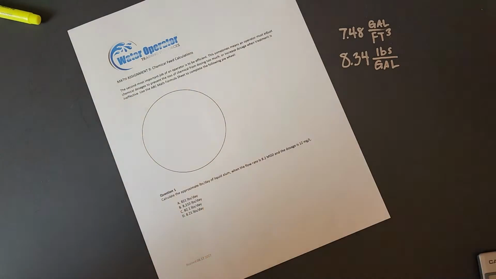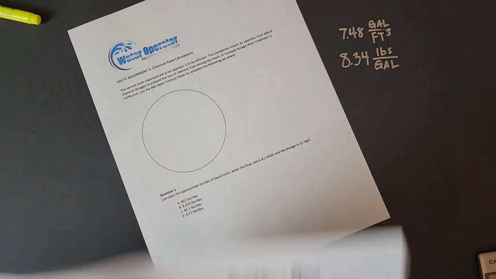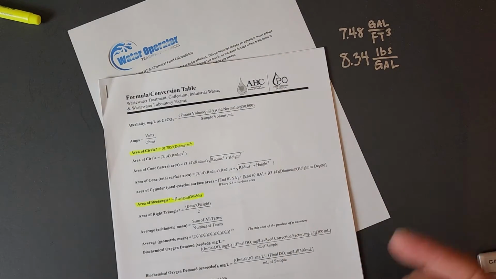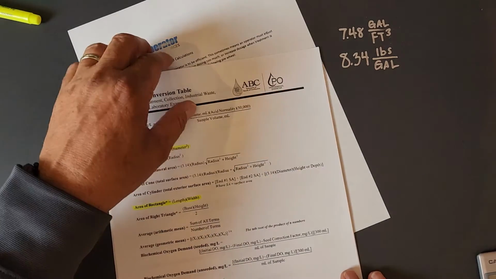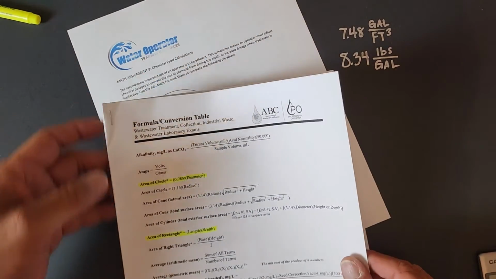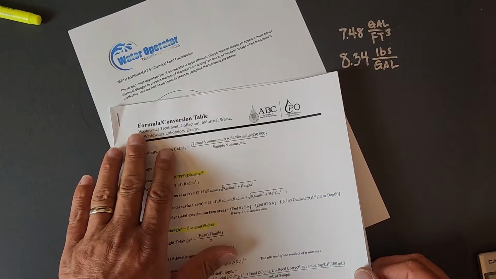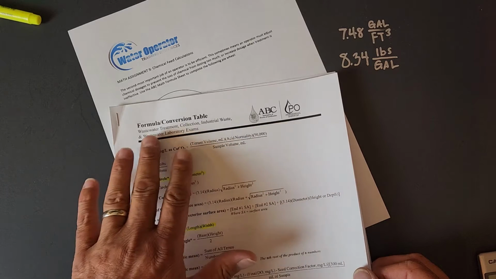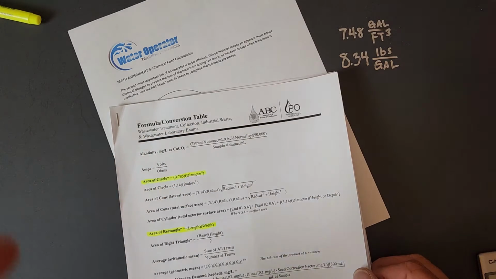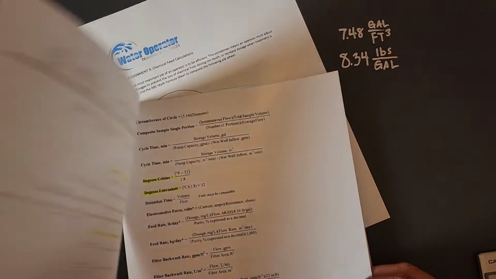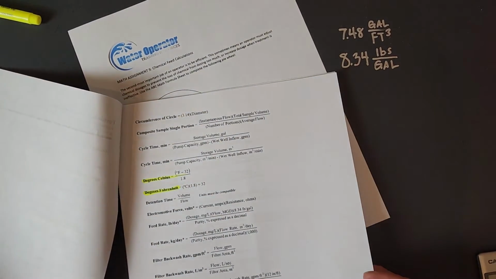Now the ABC math formula sheet, let me go into it really quickly. ABC is a certifying body. They've written many of the exams that operators take all around the country and even other parts of the world. ABC calls this the formula conversion table. I've been calling it the math formula sheet. You can see I've highlighted several formulas that we use.